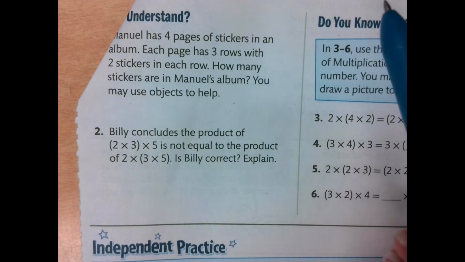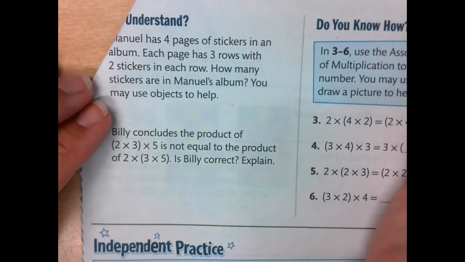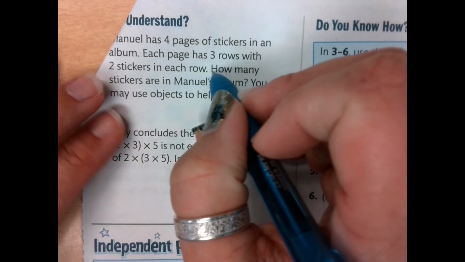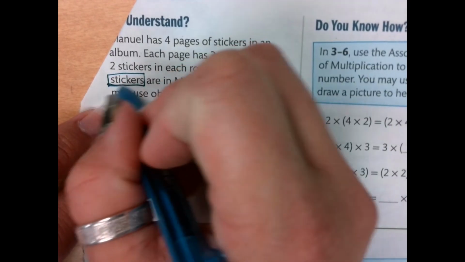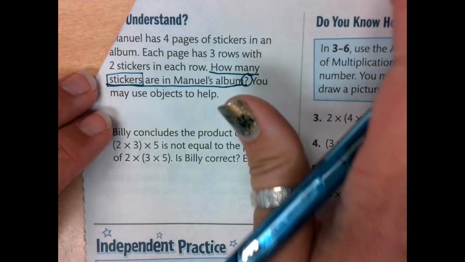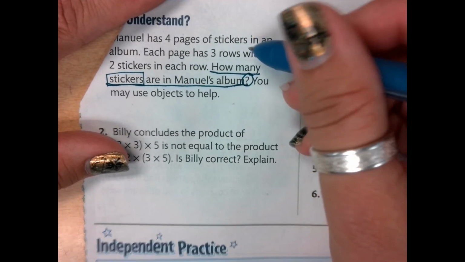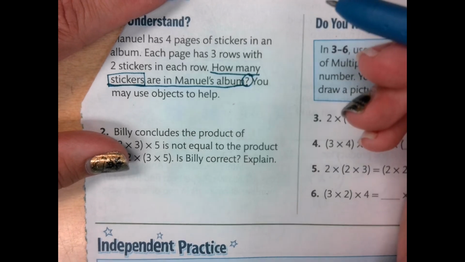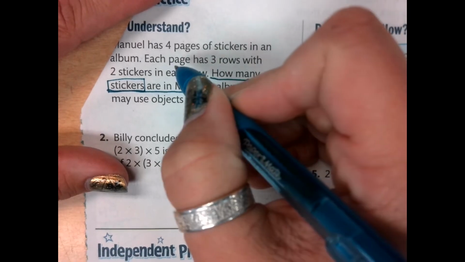So is it asking you how many pages? You got to look at the question. Does it want to know how many pages? How many what? Stickers. How many stickers are in Manuel's album? And there's my question mark. So I can't just say 3 rows, 2 stickers in each row, 3 times 2 is 6, because that's just going to be for 1 page. I'm absolutely going to have to figure it out with the 4 pages.